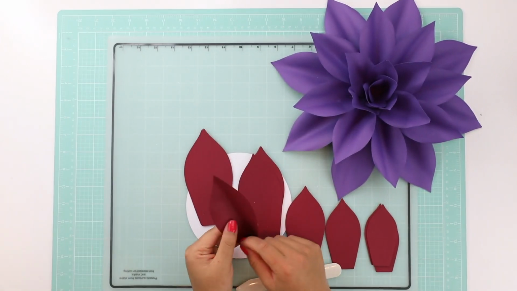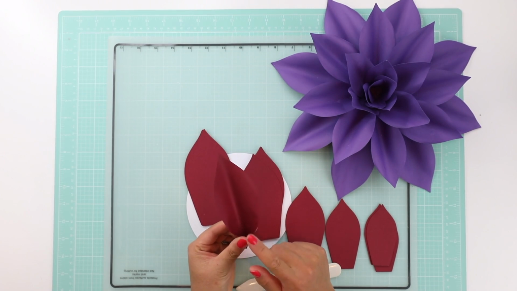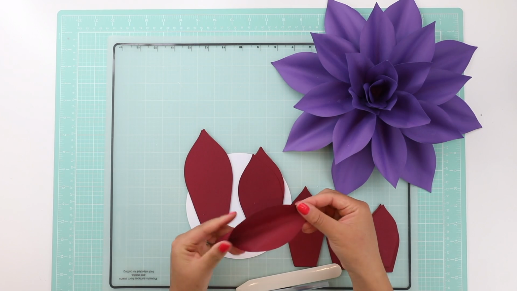So then you want to do this with all of your petals. And this is probably the hardest part, just the prepping of the petals, and so it will take a little bit of time.